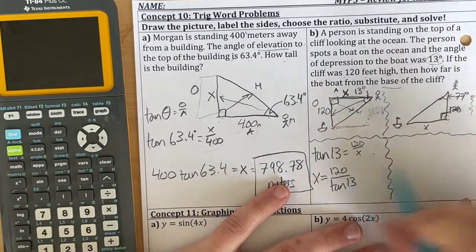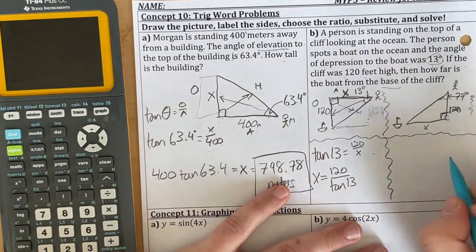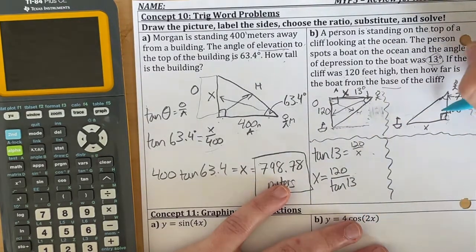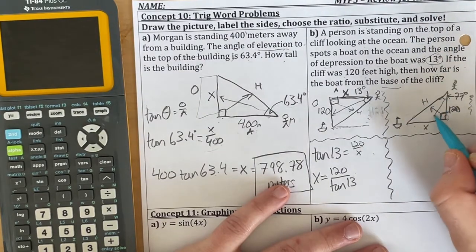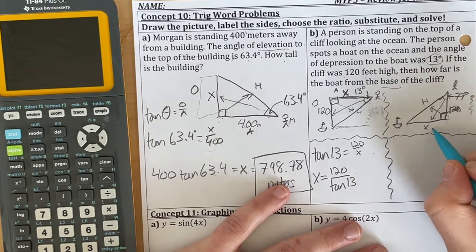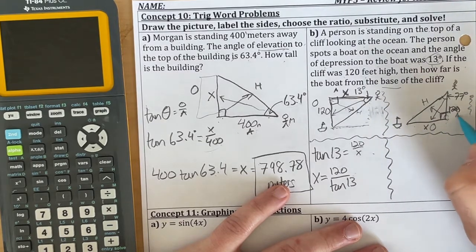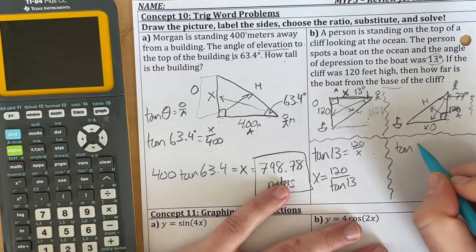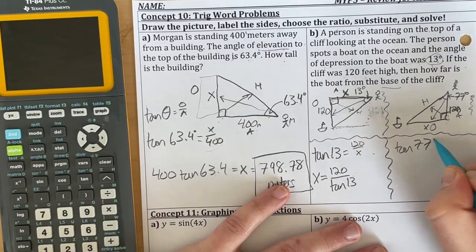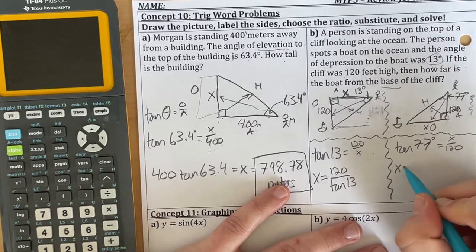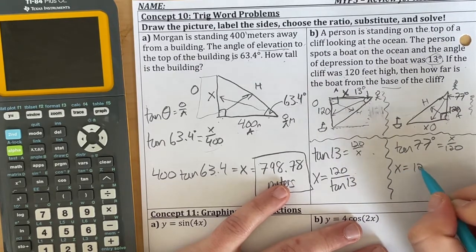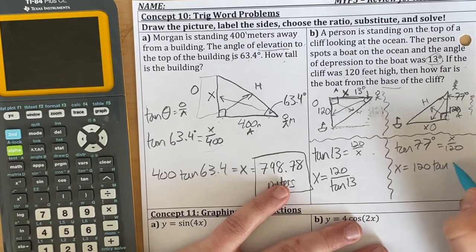This answer should be the same as this setup. So if I say this is H, my angle theta is 77. I say that's the side opposite, and this is adjacent. So the tangent of 77 degrees is equal to x divided by 120, so x is equal to 120 times the tangent of 77.